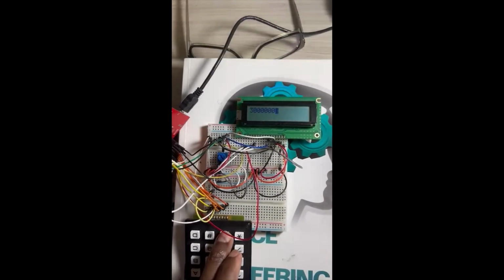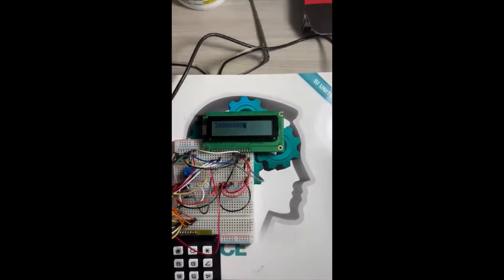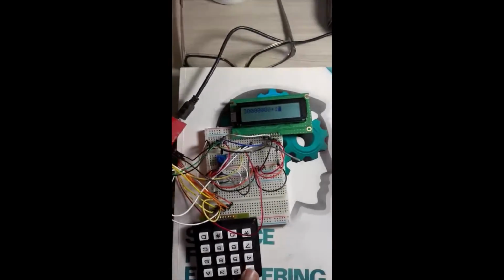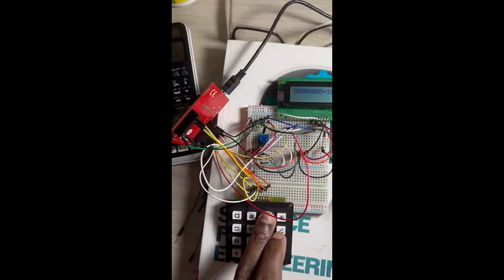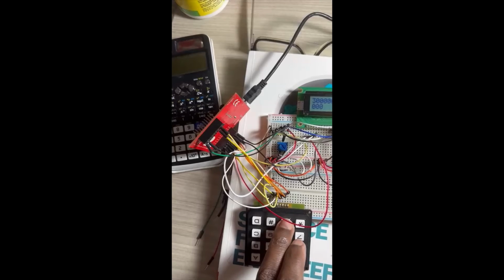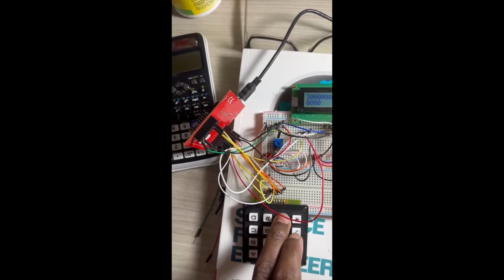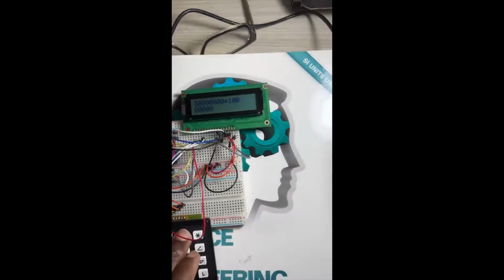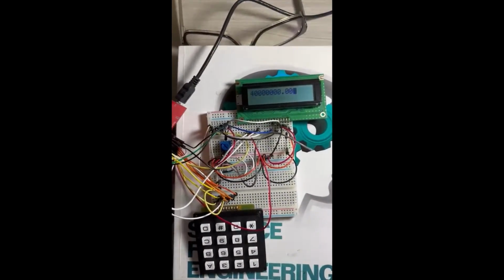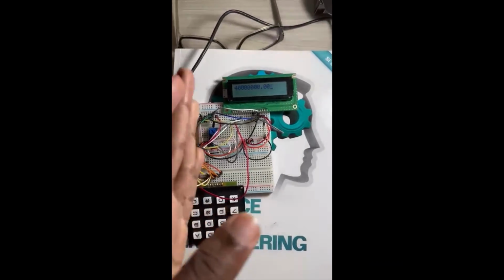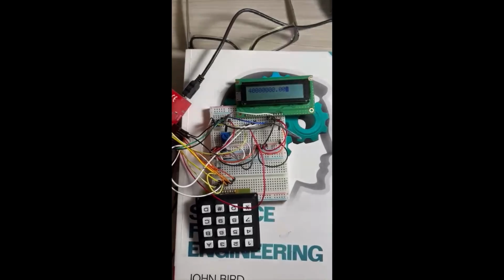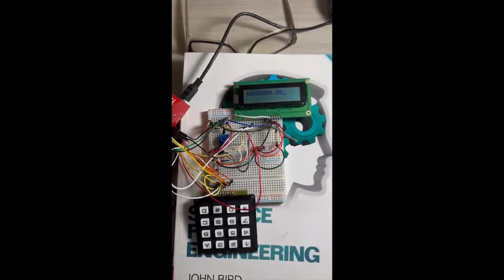And then let's add 1, 2, 3, 4, 6. As you can see, the result is right. We avoided writing off the LCD, and we are also able to handle lengthy operations.